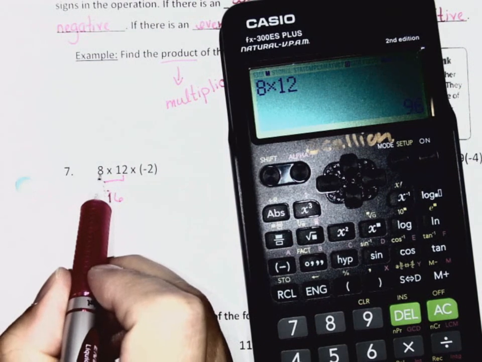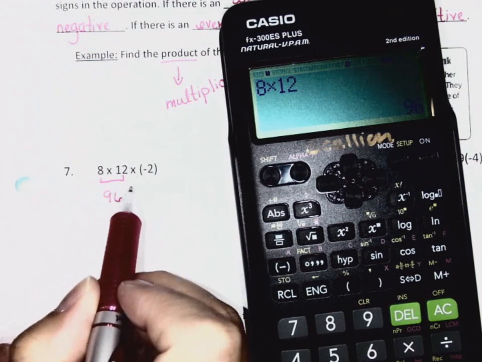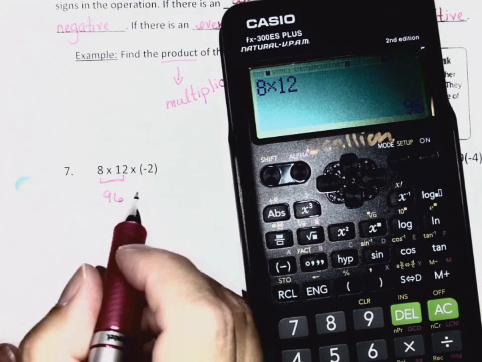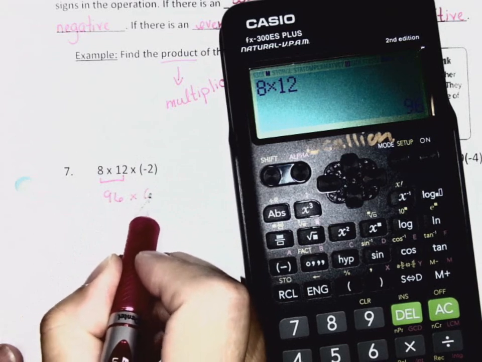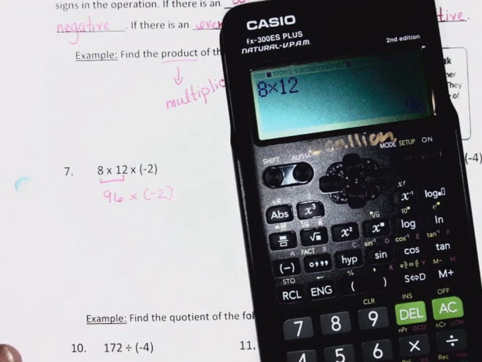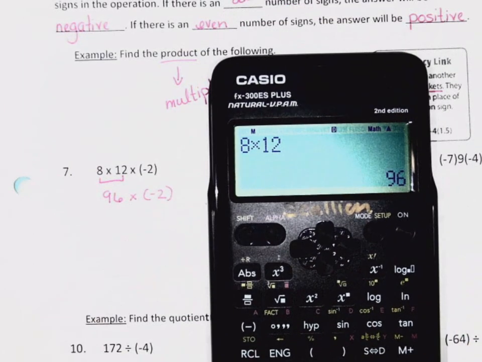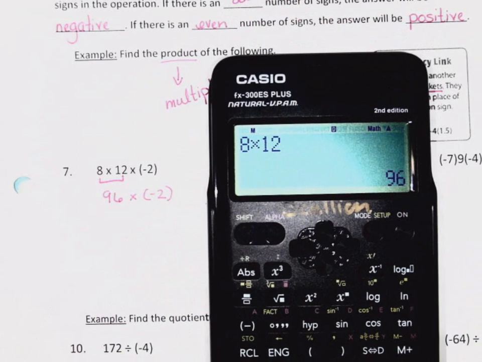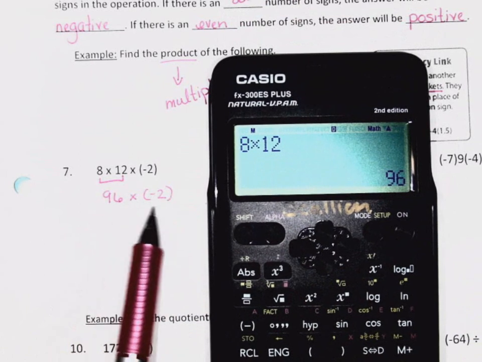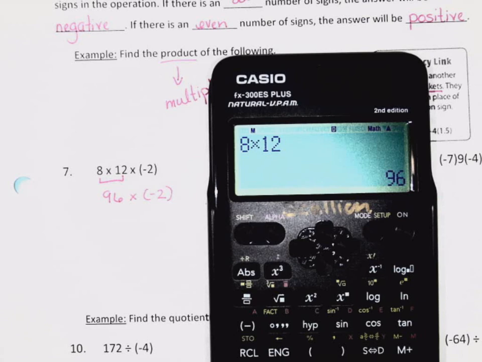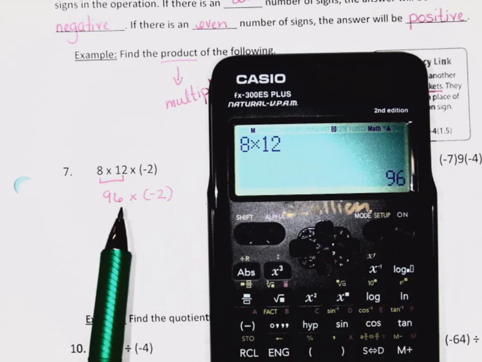So we know the product of 8 times 12 is 96, but now we still have to multiply it by -2. I turned on the light just so we could see my calculator a little bit better, and then it washes this out. Let me grab a different color. There we go. We'll go with green.